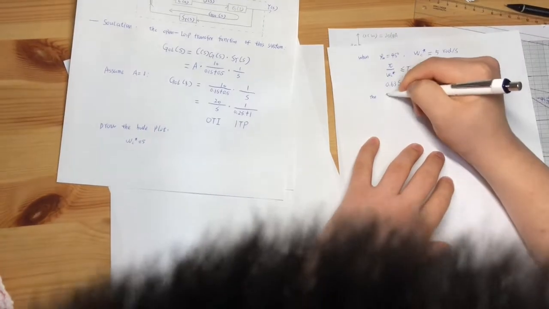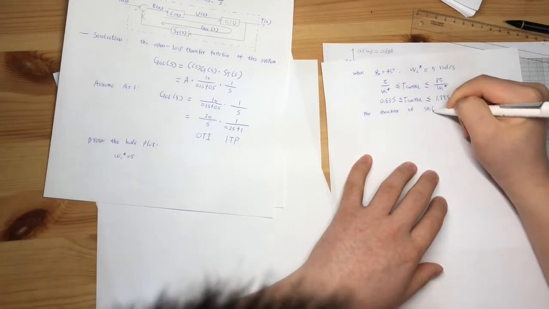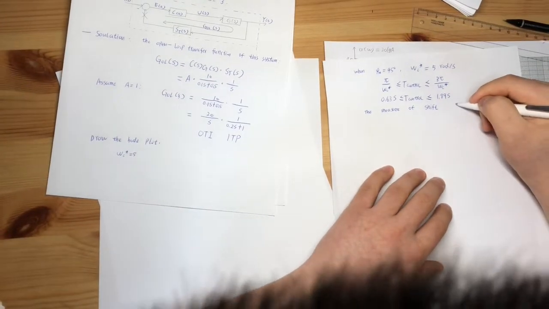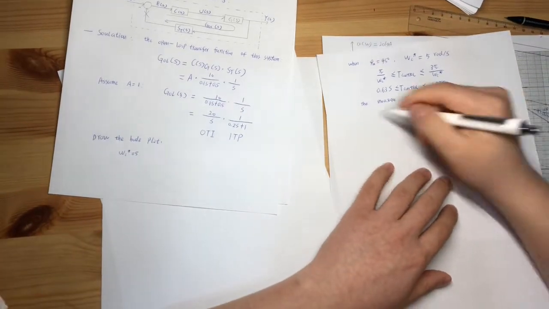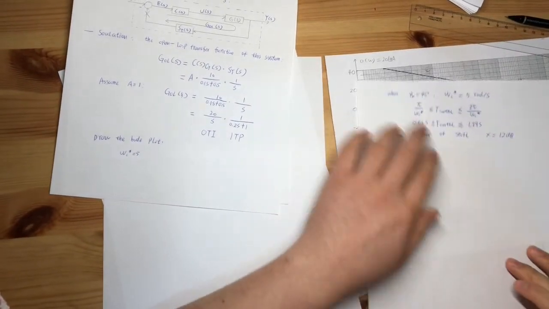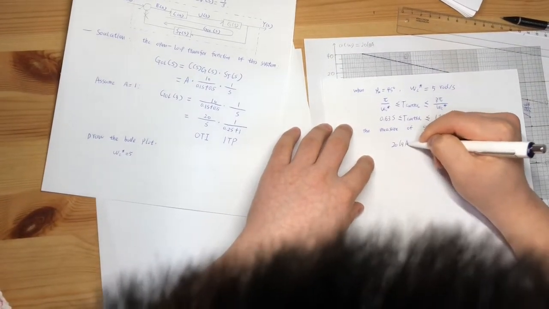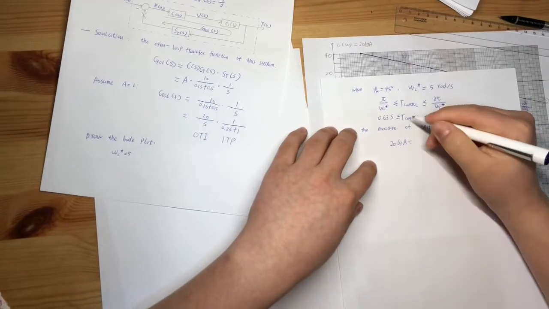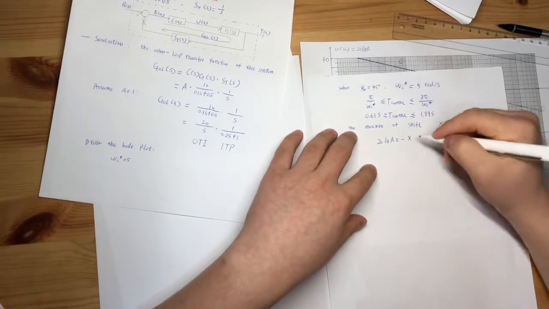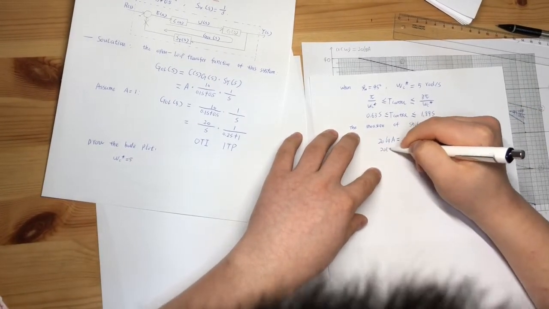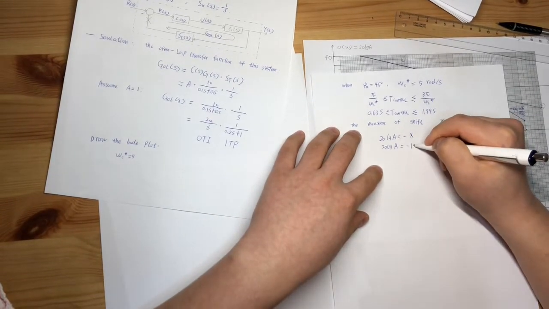And we get the measure of shift x equal to 12 dB, and then we have this function 20 log a equal to minus x. So 20 log a equal to minus 12.